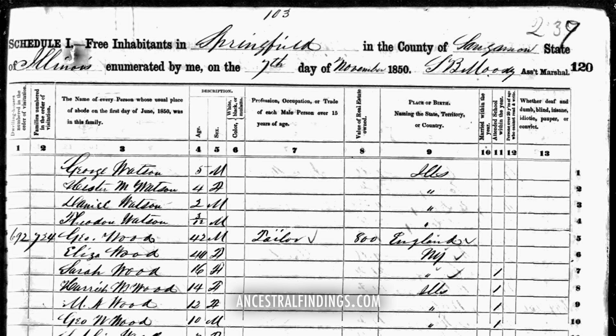That detail opens the door to apprenticeship records, trade licenses, or town histories. Finally, don't ignore the gaps. If someone is missing in 1850 but was there in 1840 or vice versa, there's a story in that. Maybe they died. Maybe they moved out of state. Maybe they went to California in search of gold. This census is often the starting line for those kinds of discoveries.